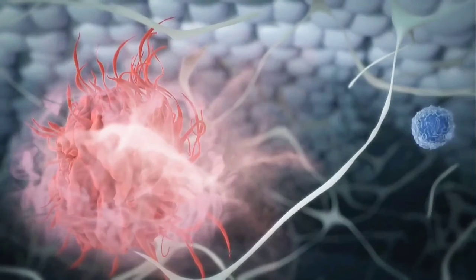And last is the innate lymphoid cell or ILCs. It's a lymphocyte-like cell that produces cytokines and performs functions similar to those of T lymphocytes, but it doesn't express the T cell antigen receptor.